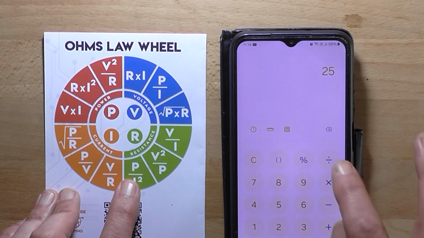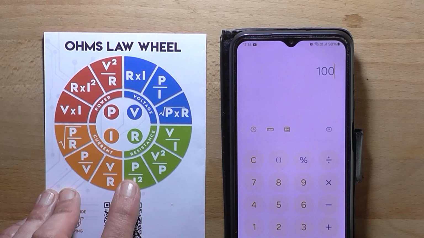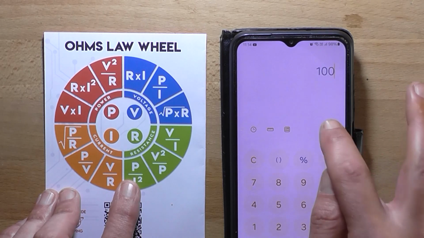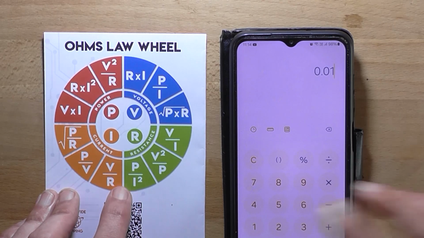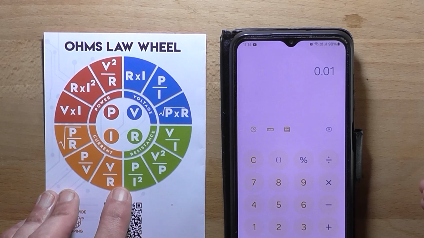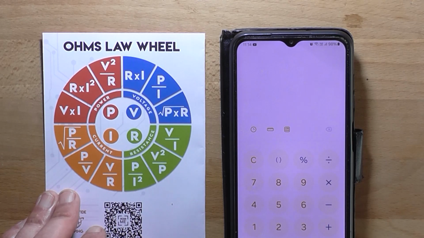So it's 25 watts divided by 0.25 gives us 100 ohms. And I'll just demonstrate if you did it the other way around. 0.25 divided by 25 equals 0.01. So you've got to be mindful of which way around you plug in the figures, otherwise you'll end up with the incorrect answer. So that's basically this Ohm's law wheel in a nutshell.